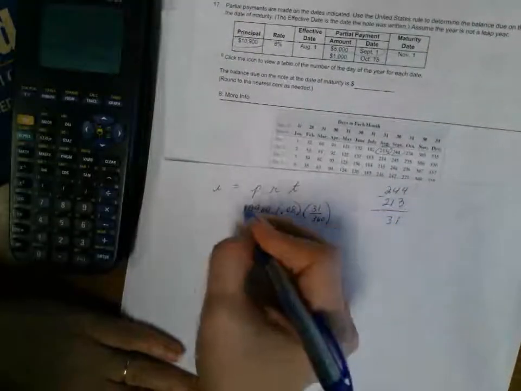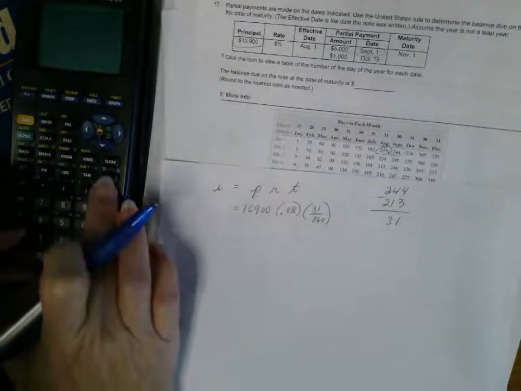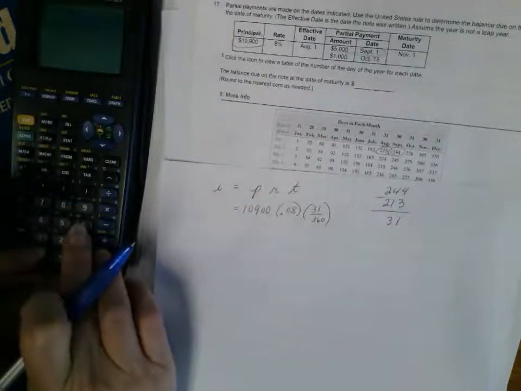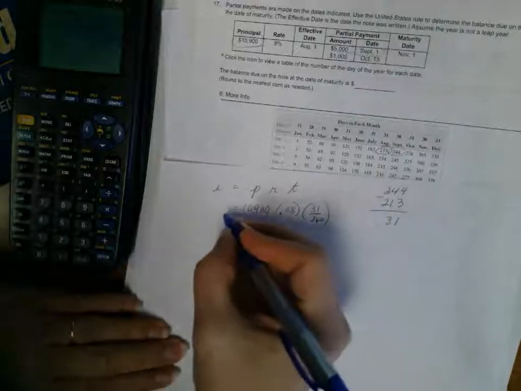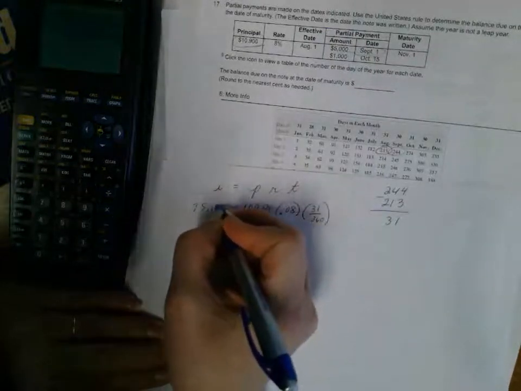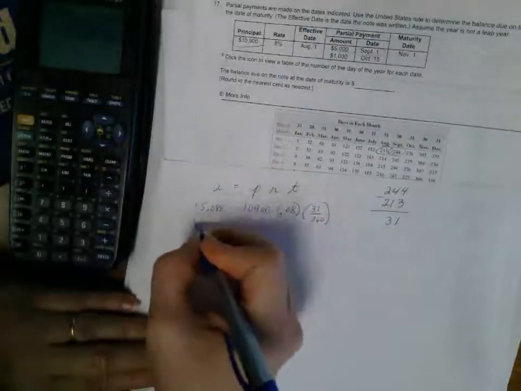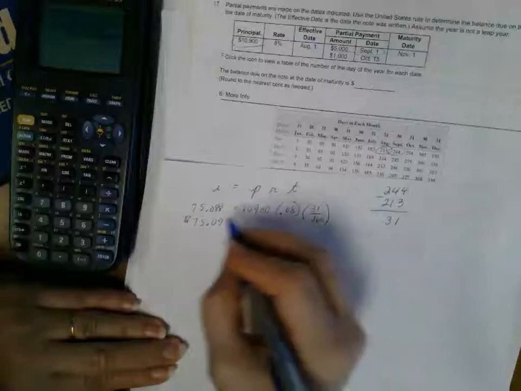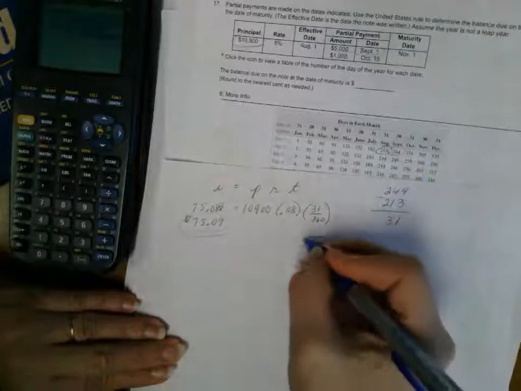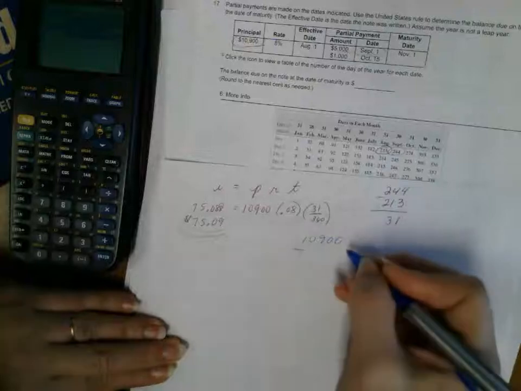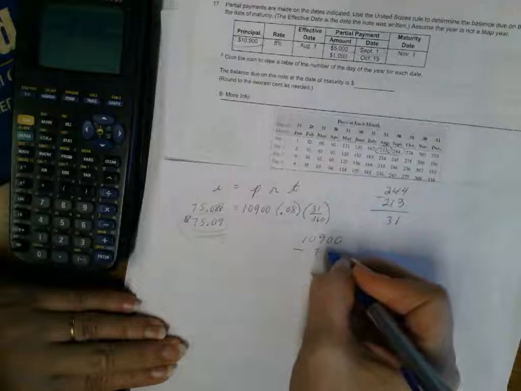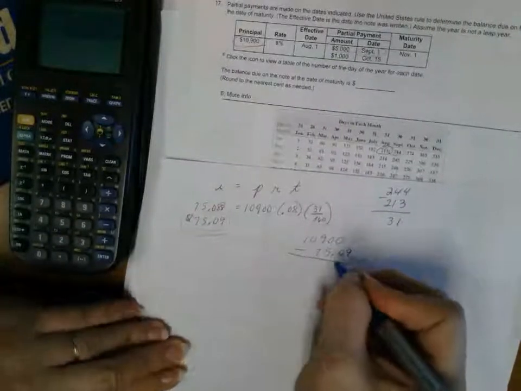All right, so I'm going to owe some money for that month, so the interest, we'll type that on our calculator. Okay, and I'm getting 75.08 repeating, so I'm going to round that up to $75.09. So that's the interest that I owe on my principal, $10,900. So I'm going to take off the interest that I owe to figure out what principal I'm actually going to get to pay on.